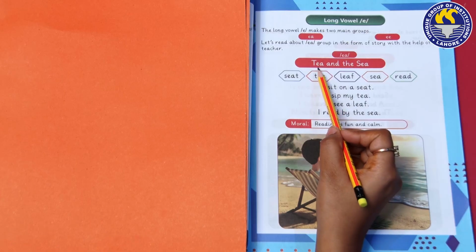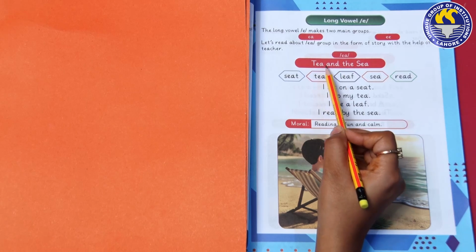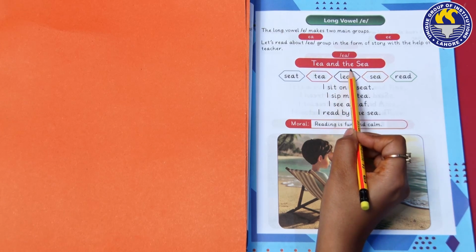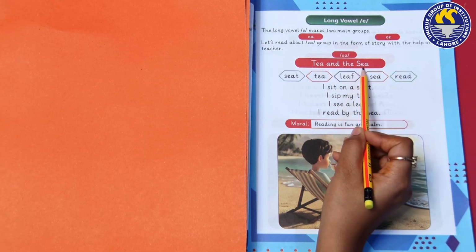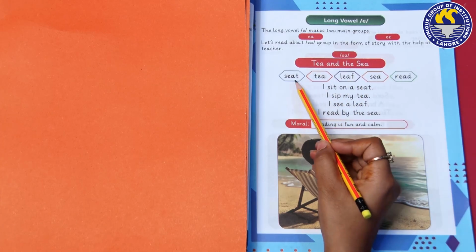Let's read the title. Tea and the sea. Now let's read the words.